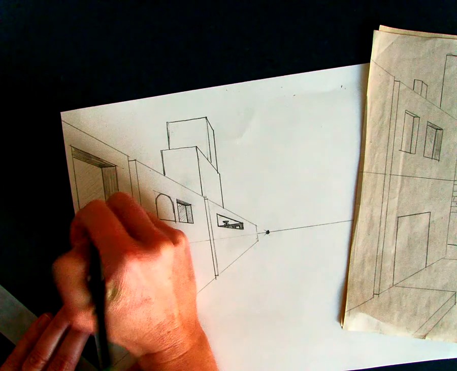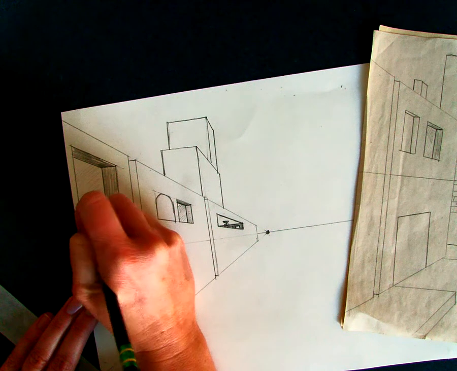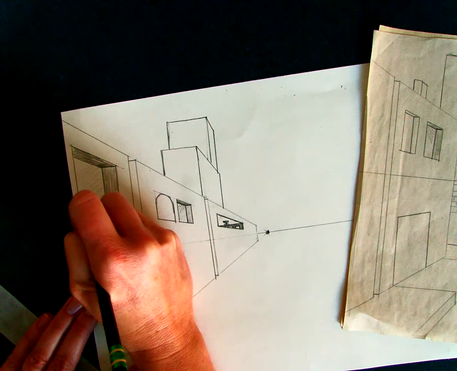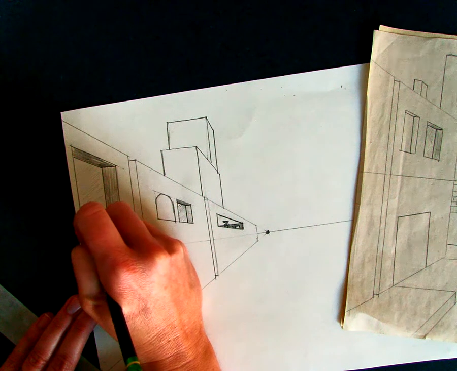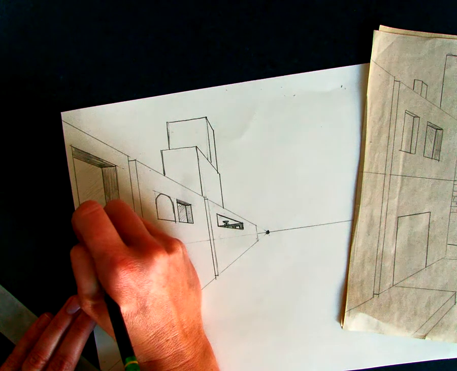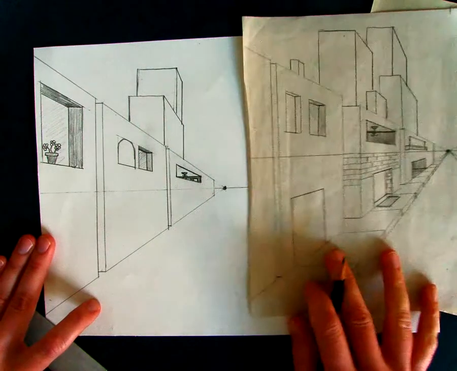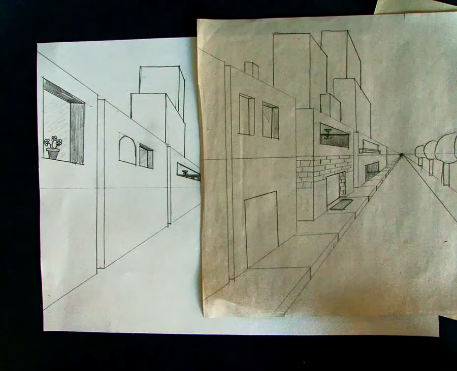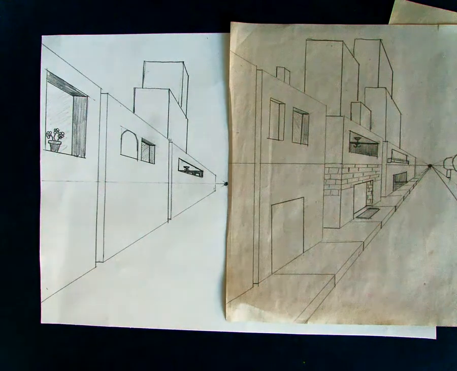Cute. Play with some details, and then I can show you guys how to do a balcony and stuff too.